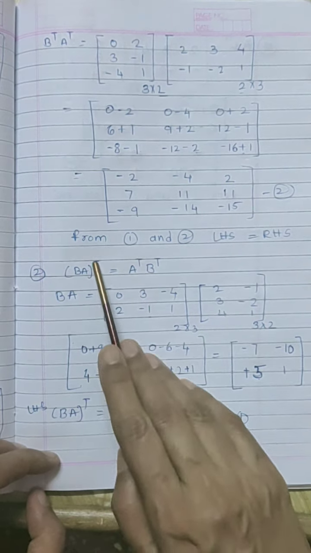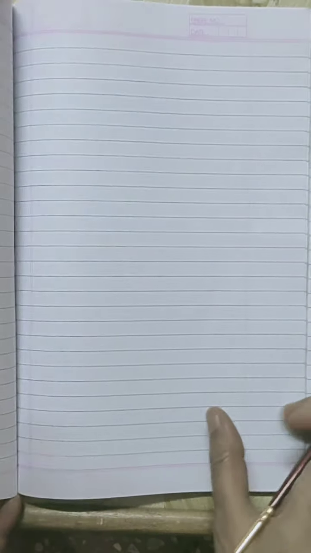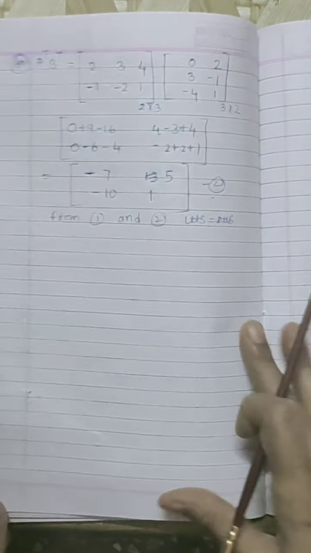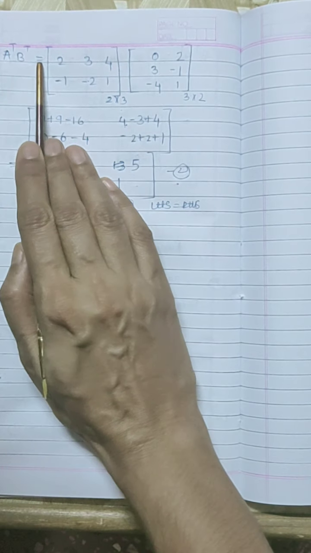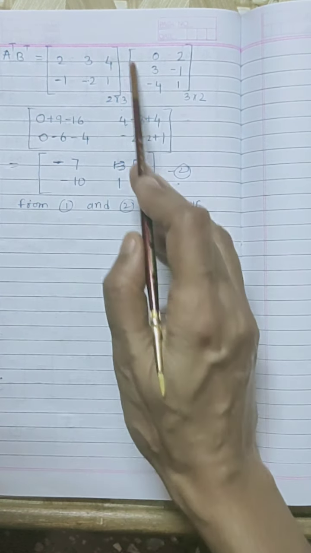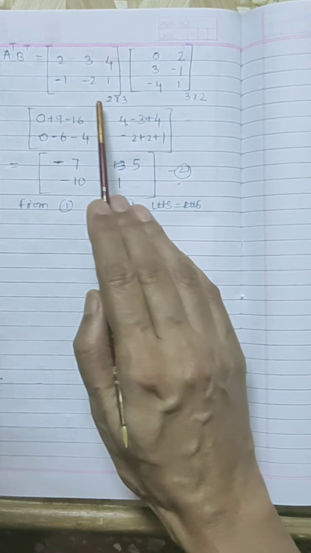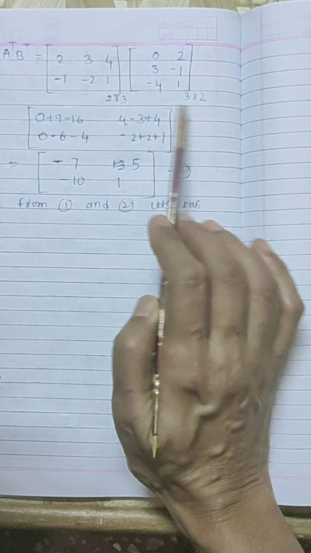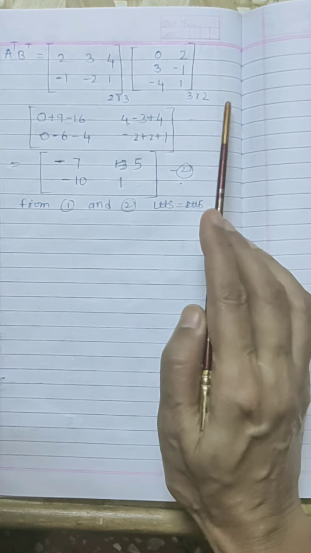Now we want its transpose. Write down its transpose. This is 1. Next, the A transpose, the RHS now we'll see: A transpose into B transpose. A transpose we know, B transpose also we know, you have to multiply it. So this is of order 2 by 3 and this is 3 by 2. So this 3 and 3 are the same, so the new matrix we will get is of order 2 by 2.